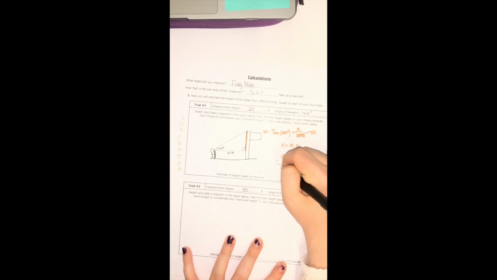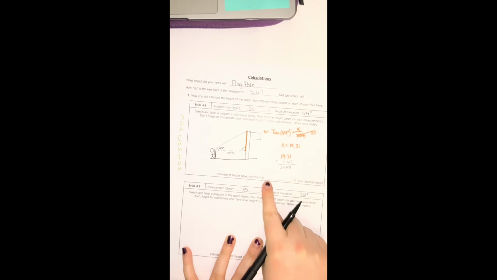So 19.31 plus 5.67 gives me an overall height of 24.98. And that is what goes on this line here.